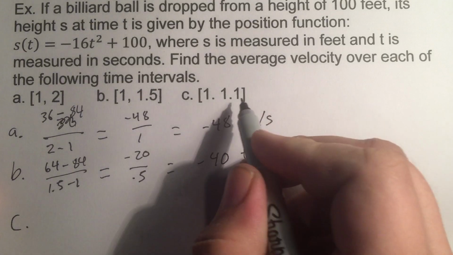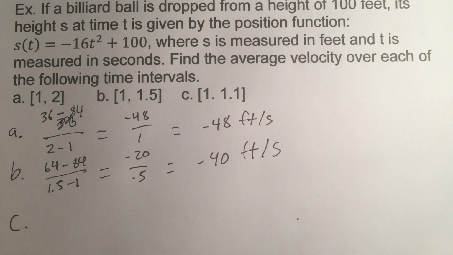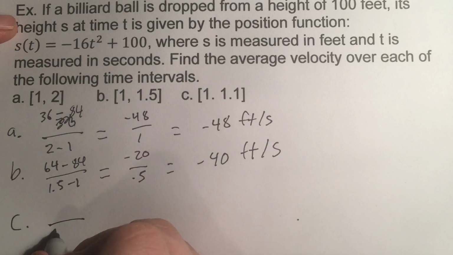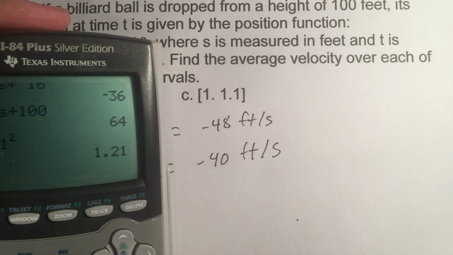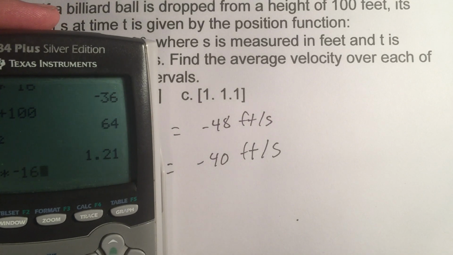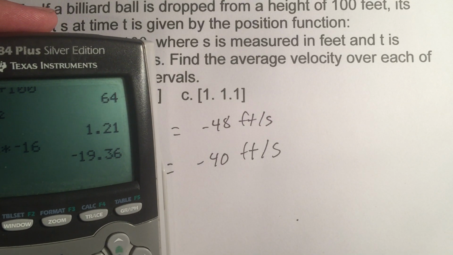See now, 1.1. So bottom, again, 1.1 minus 1. We're minusing our 2 times. Tops, though. Well, 1.1 squared leaves us with 1.21. If I take that times a negative 16, I get negative 19.36.